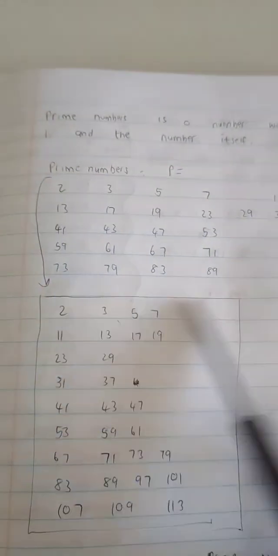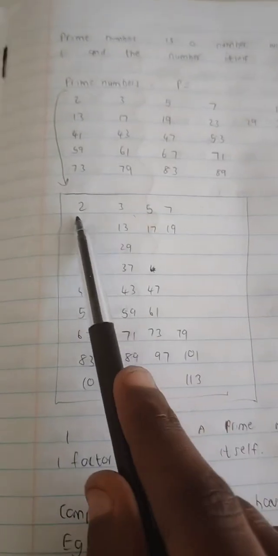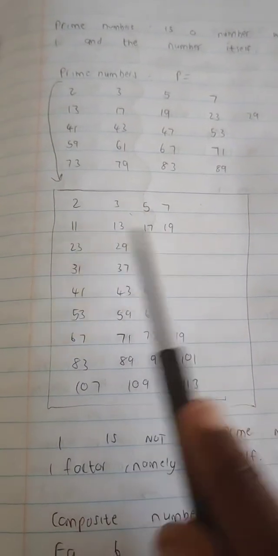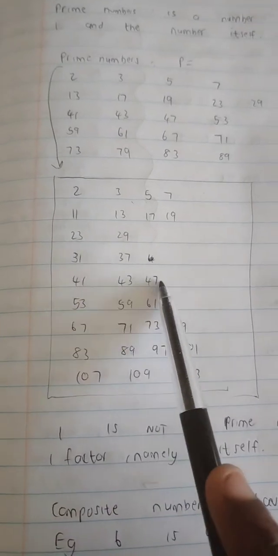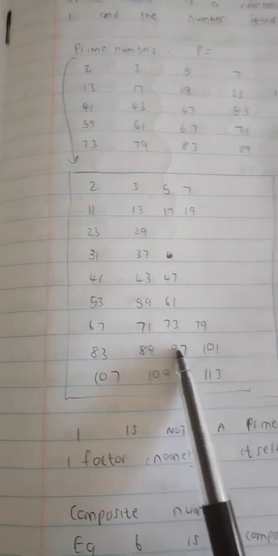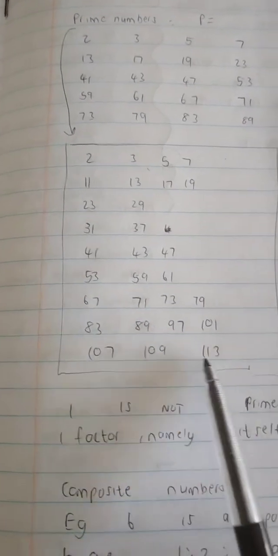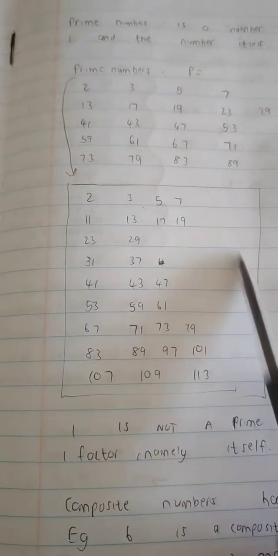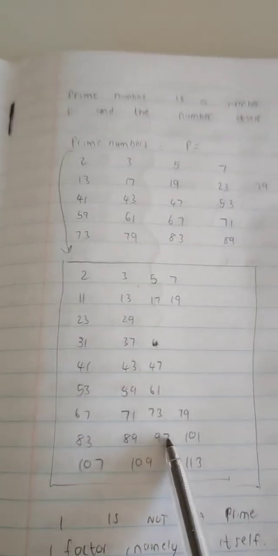Prime numbers. A prime number is a number with only 2 factors, 1 and the number itself. Okay, there we have that list of prime numbers, listing the prime numbers between 1 to a little bit over 100. Look at them. 2, 3, 5, 7, 11, 13, 17, 19, 23, 29, 31, 37, 41, 43, 47, 53, 59, 61, 67, 71, 73, 79, 83, 89, 97, 101, 107, 109, 113. These are all the prime numbers that are between.